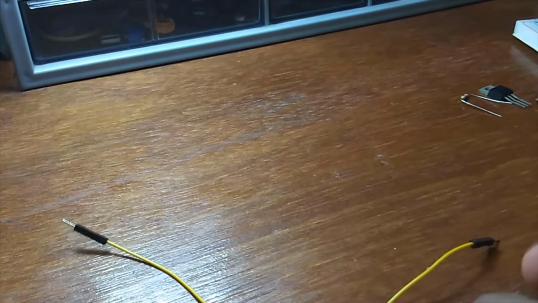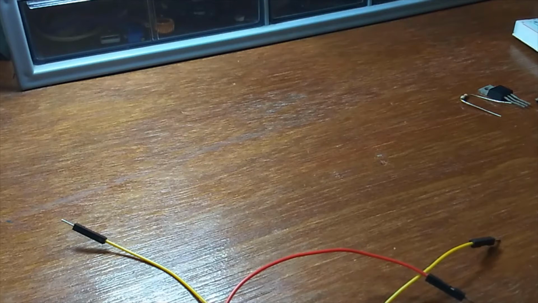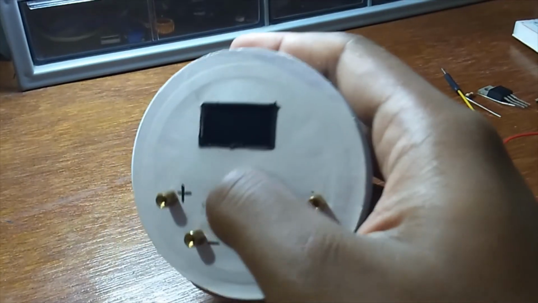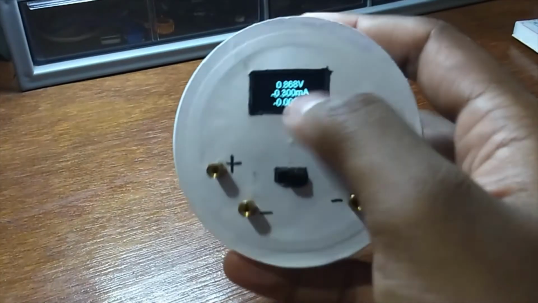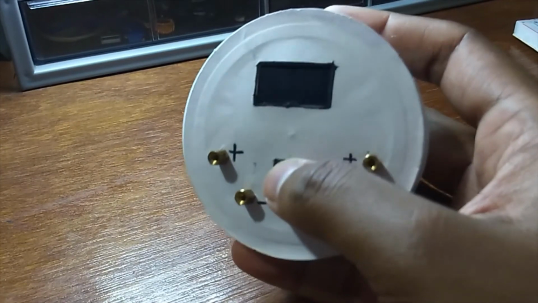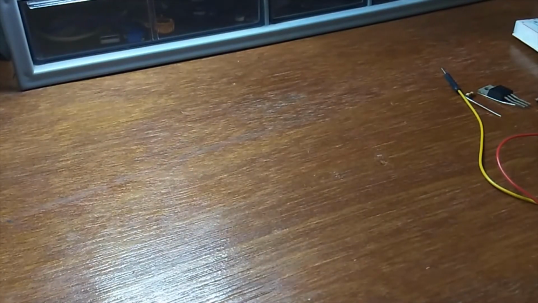Apart from this, we require a few jumper wires, and obviously our trusty old power meter that we did in the last video series. This is the same power meter that I'm going to use to show you how the circuit is behaving. We also require some wires so that we can connect our super cap to it.